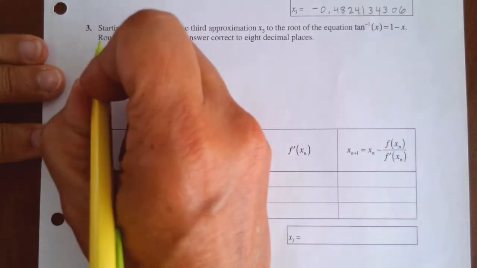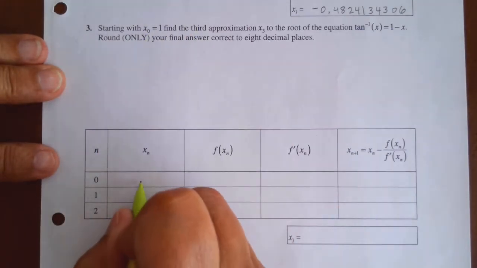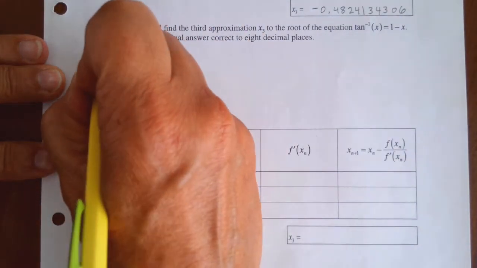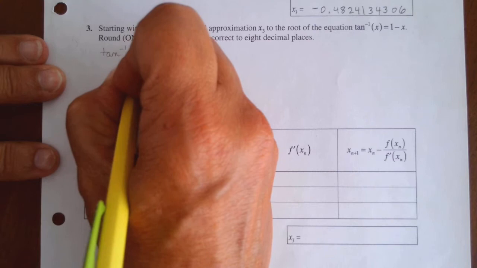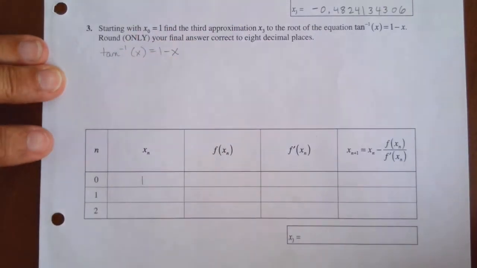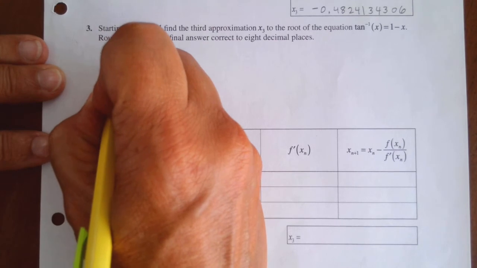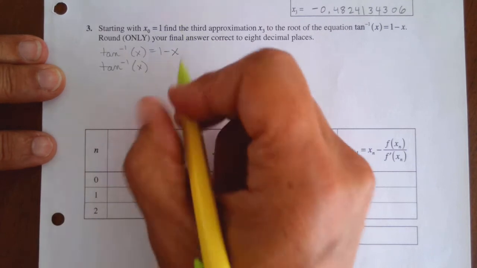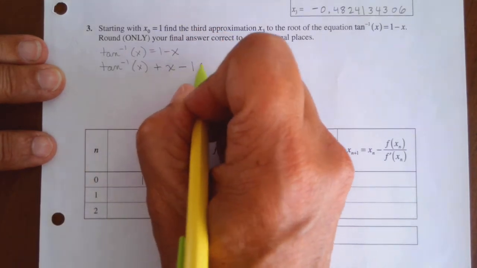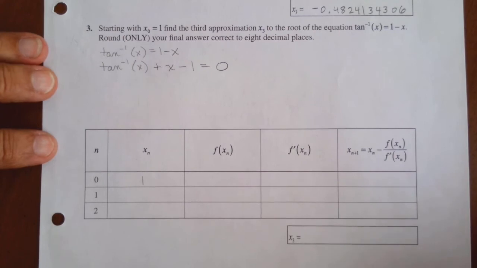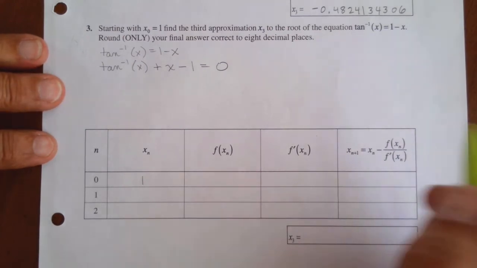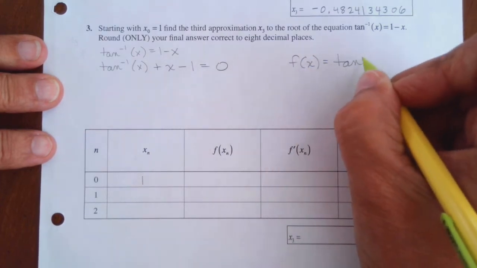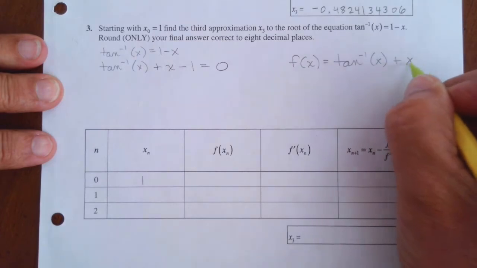All right, so first off, here's our initial value, x sub 0. So we're going to start with 1, okay? And then I need to make sure that my function is set equal to 0. So I have the inverse tangent of x equals 1 minus x. So I've set that equal to 0. I am going to move the x over and the 1 over, so the x will become positive. I'm going to put that first, and then the minus 1. Okay? All right. So now that's my function value. So I'm going to put the function value over here. f of x equals the inverse tangent of x plus x minus 1.